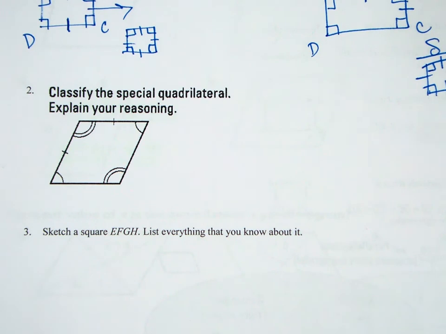So, Avery, Alex, here's how it works out. You're saying umbrella, okay? The umbrella is the big idea: parallelogram. Everything underneath, all the parts connecting, is going to be your rectangles and your rhombus.